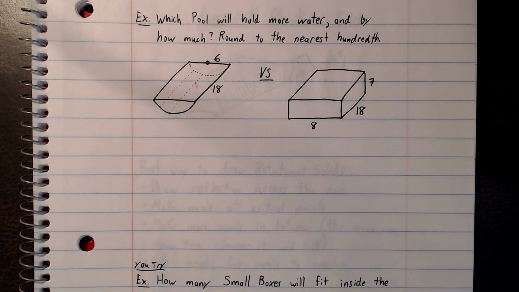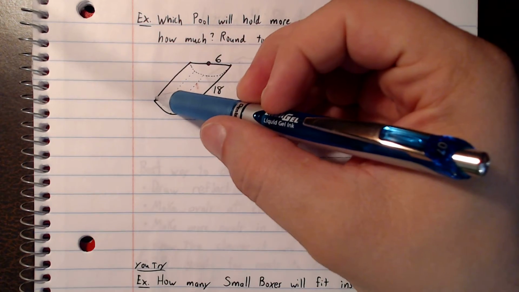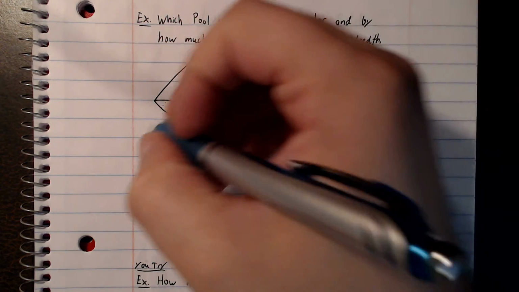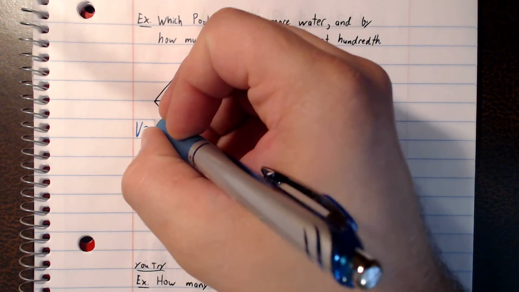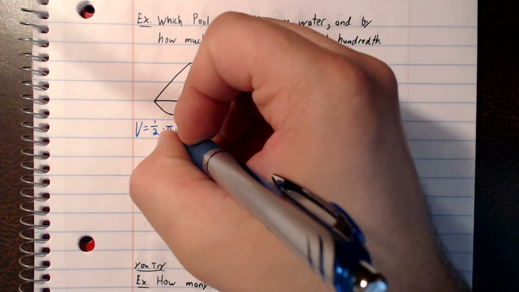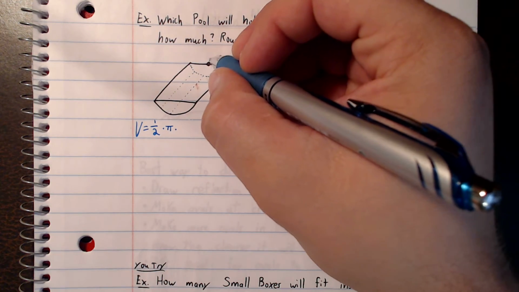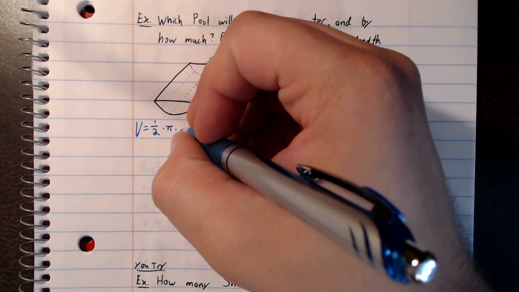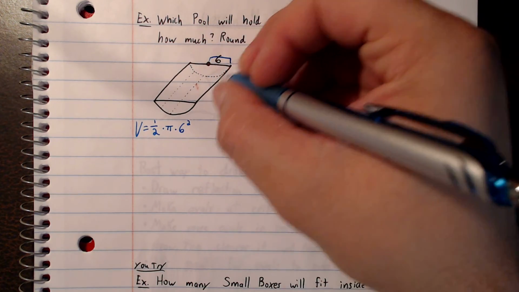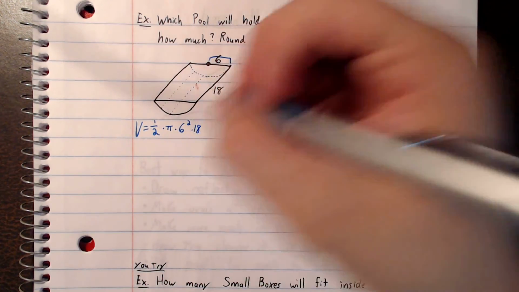So what we're going to want to do is find the volume of each of these things and then compare them. So this looks like a cylinder that's been cut in half the long way. So if I find the volume of half of a cylinder, which would be pi times a radius, let's see, they show us a radius here of 6 squared times a height here, that would be 18.